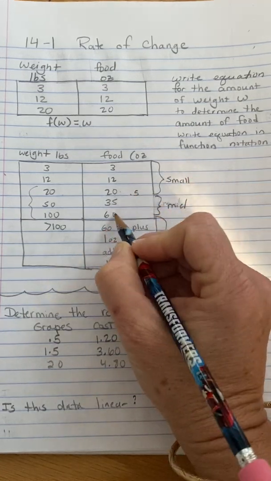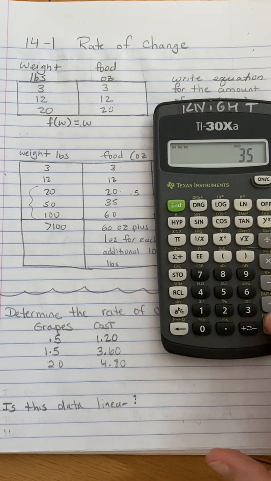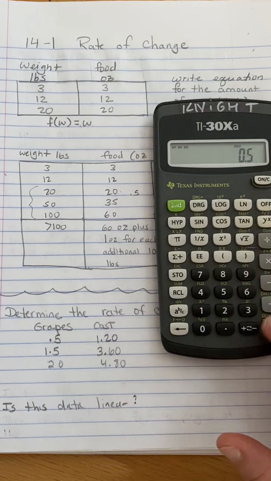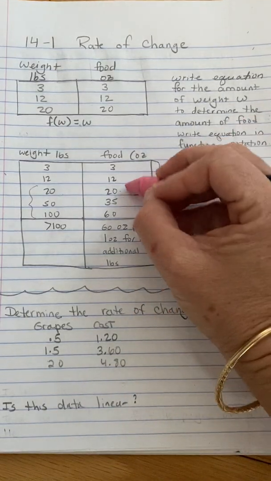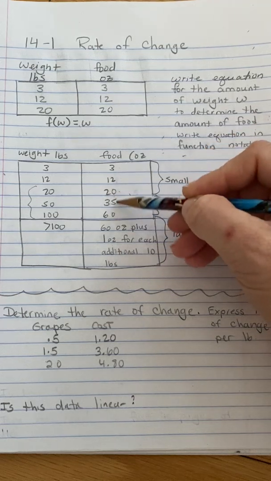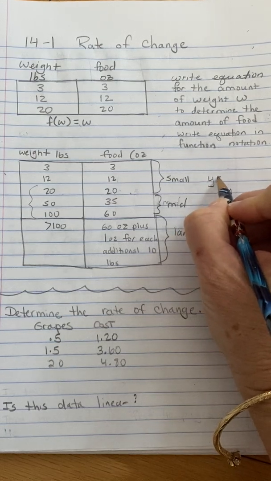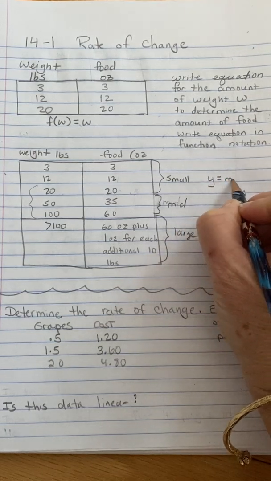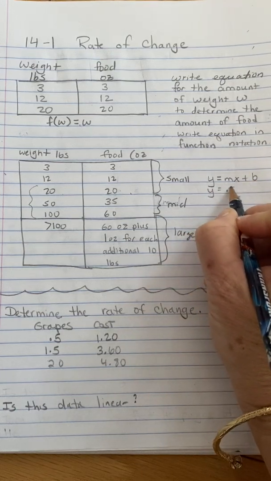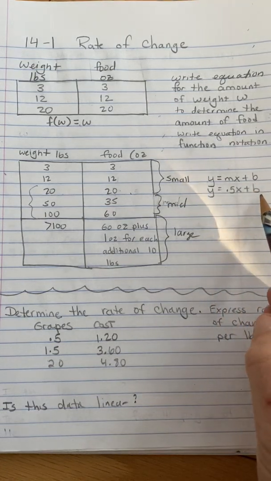But then I want to make sure it's consistent in this part too. 60 minus 35 divided by 50 is 0.5. Oh, good. So it was like this part was one function, and now we have a different function here, and we figured out the rate of change. So I'm already thinking slope, y equals mx plus b, slope-intercept form. And I know my slope is 0.5. And I have to figure out my b, which always gets me a little confused.